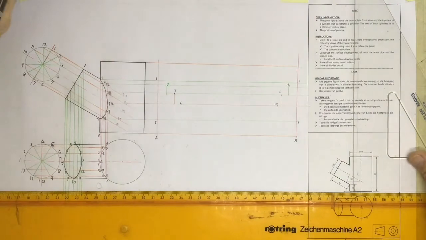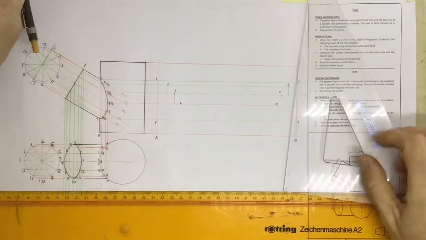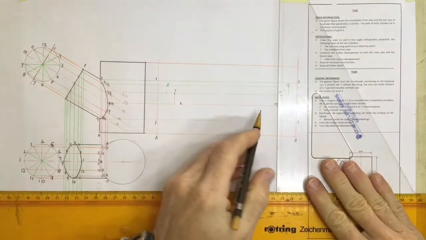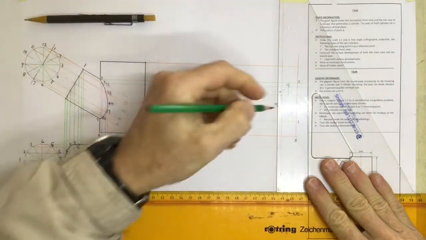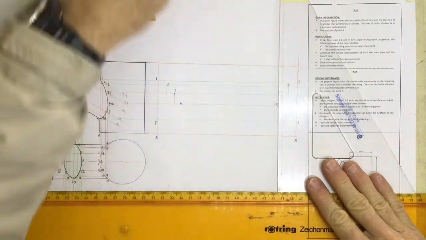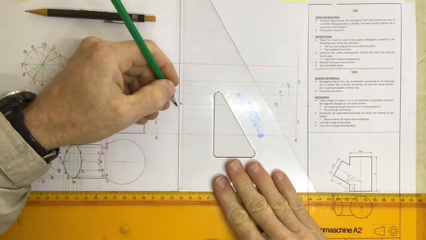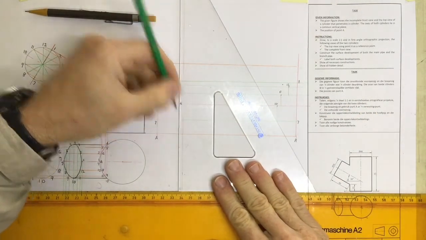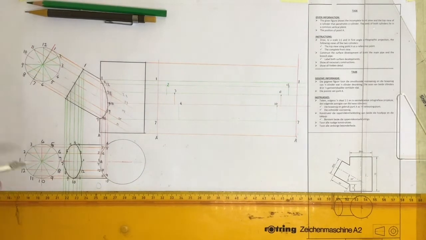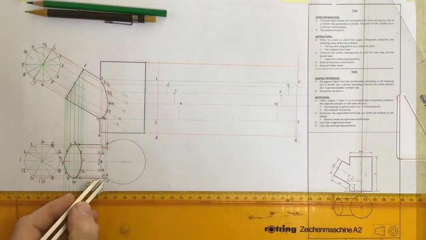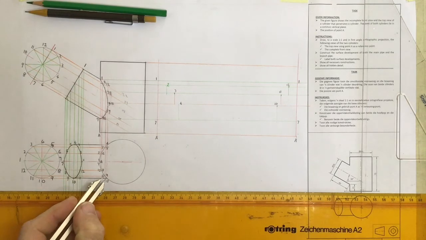Right, once I've got that, I'm then going to drop a line down from number 10, and I'm going to drop a line down from number 4. I'm then going to measure back from number 10 to number 9. Okay, measure that distance from number 10 to number 9.